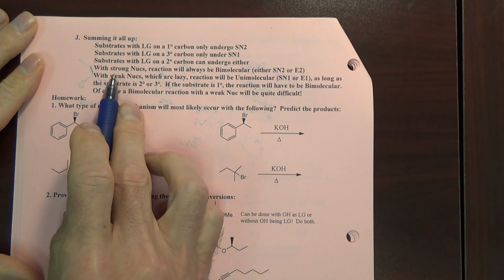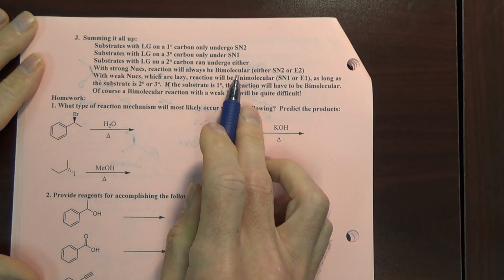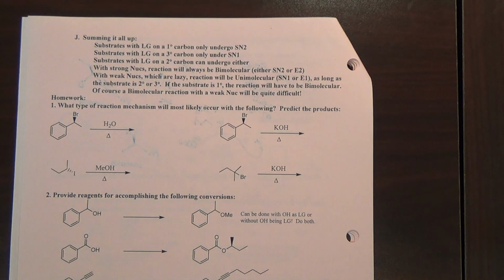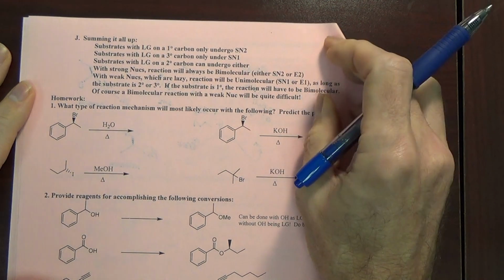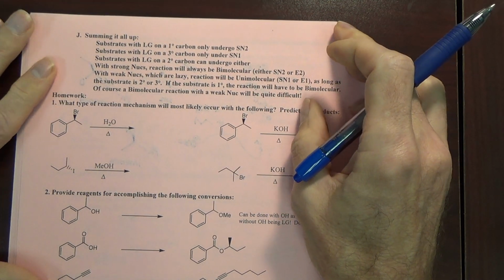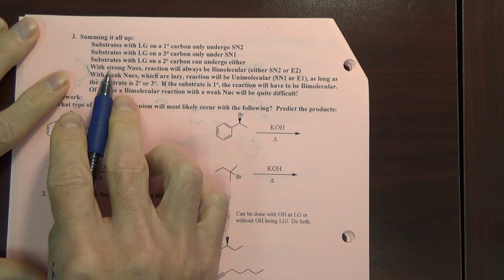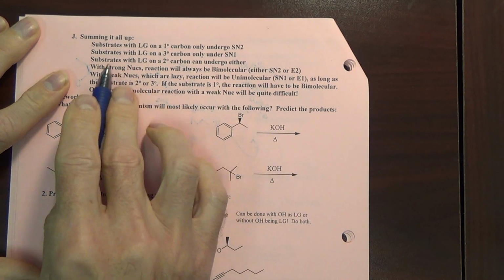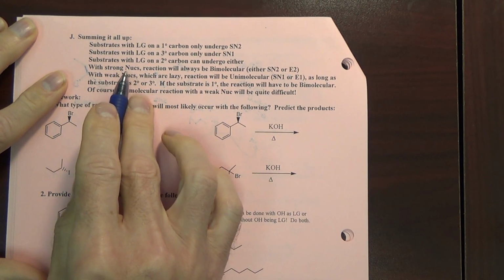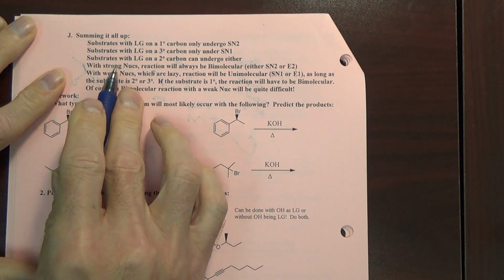Now we can also state that with strong nucleophiles, the reaction will always be bimolecular. Now for substitution, that's Sn2. With elimination, that's E2. Strong nucleophiles, always bimolecular. They're strong. They're going to stick their nose in there. They're going to be involved in the rate determining step. You can't keep them away. You can't keep them from reacting.